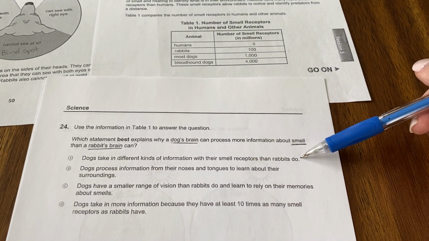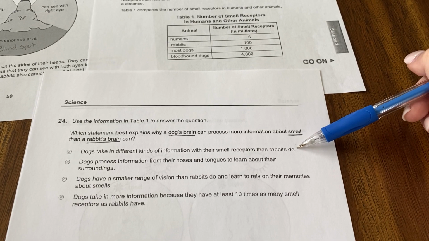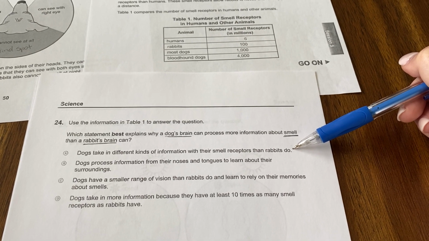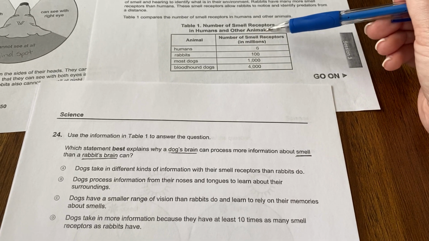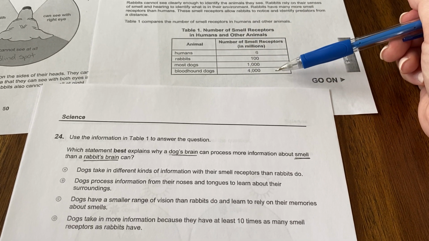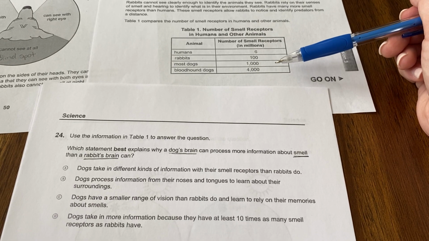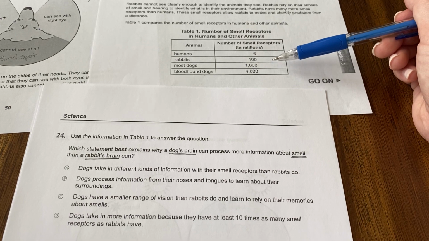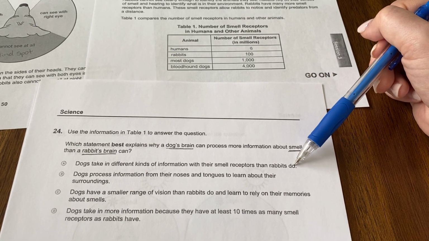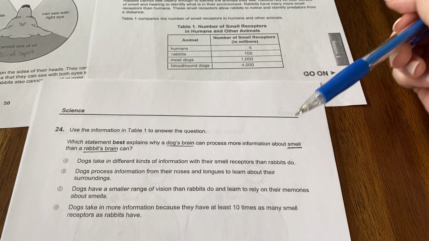So let's look at A. Dogs take in different kinds of information with their smell receptors than rabbits do. Well, here in Table 1, it doesn't tell us that information. It doesn't give us what kinds of information dogs may take in compared to rabbits. So that's not going to help us explain.